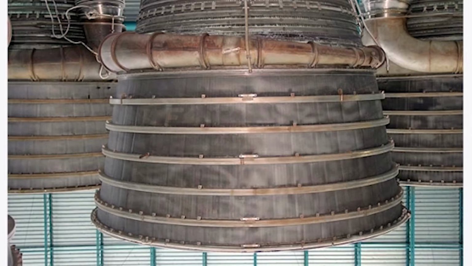So this is part of the first stage, right? This is like a first stage engine. Yes, this is the first stage. There are 5 F1 engines, and this is part of the F1 engine. Looking at this, it looks quite complex. How can we capture this?